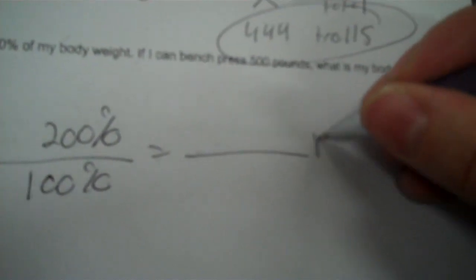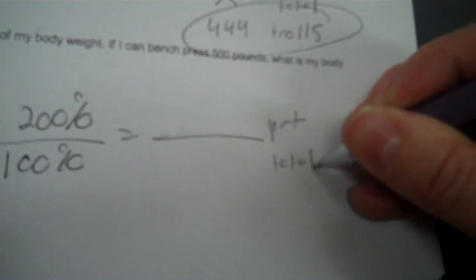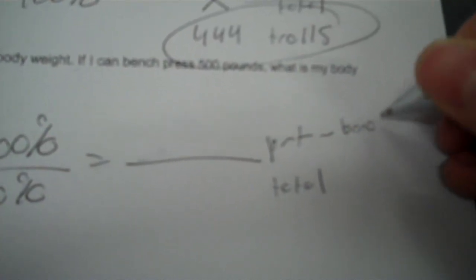Okay, I can bench press 200% of my body weight. If I can bench press 500 pounds, what is my body weight? 100%, and yes, you're going to put 200% here. Okay, part over total. Sometimes the part's bigger than the total, because the part is what I can bench press. That's why I've circled that.